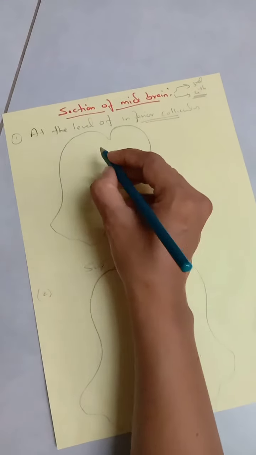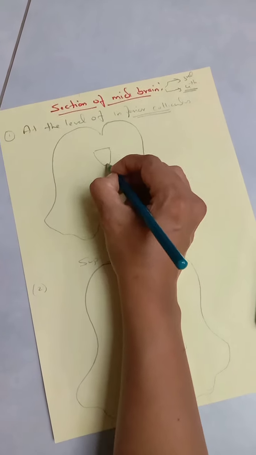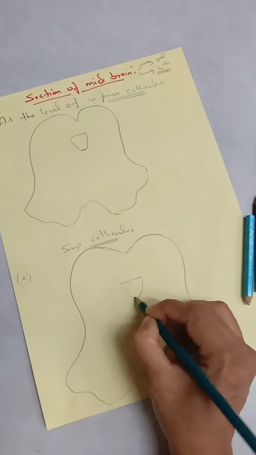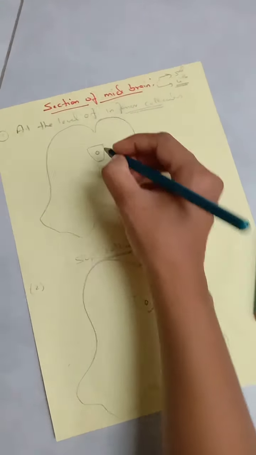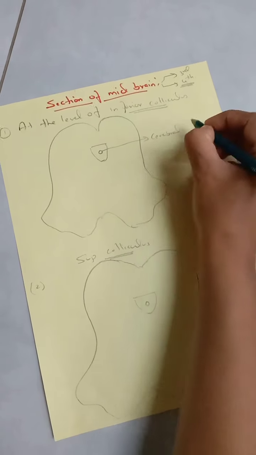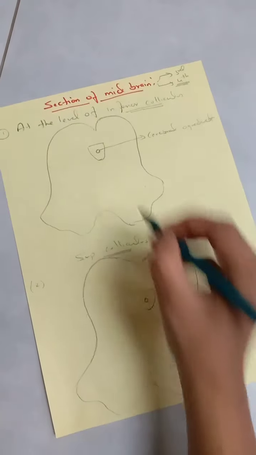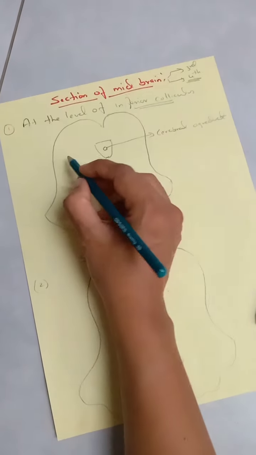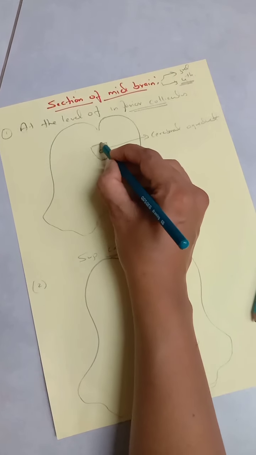So here in the midbrain, a common thing I'll tell you. What is this opening that you're seeing? It is the cerebral aqueduct. You remember the aqueduct of Sylvius? That is what we are seeing in both the areas. If you draw around the cerebral aqueduct, this is the periaqueductal gray matter.